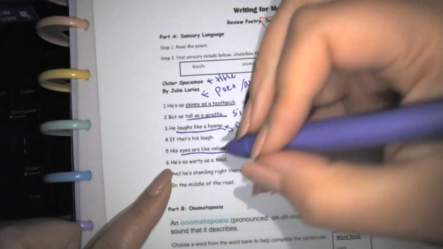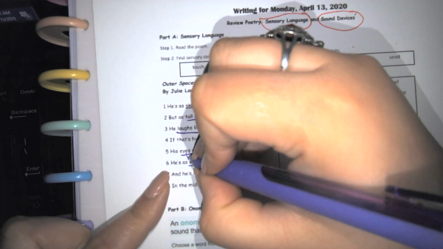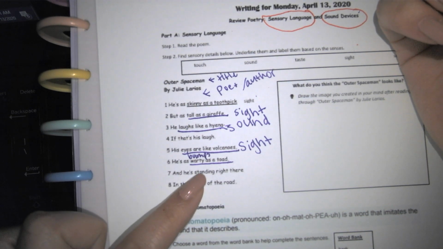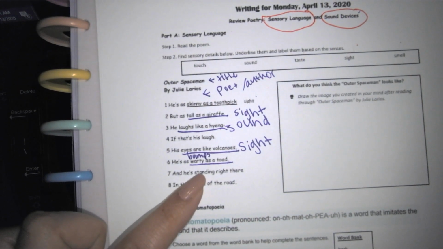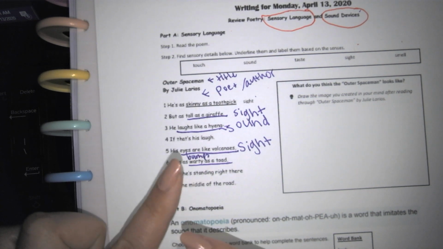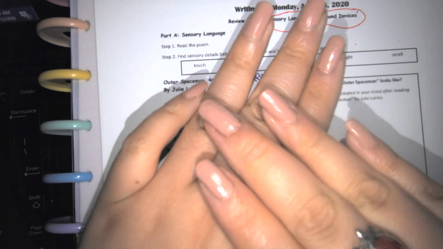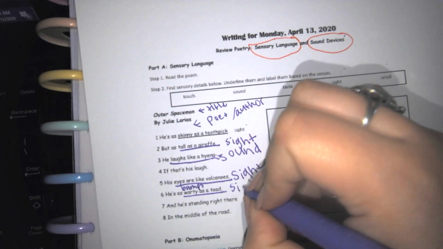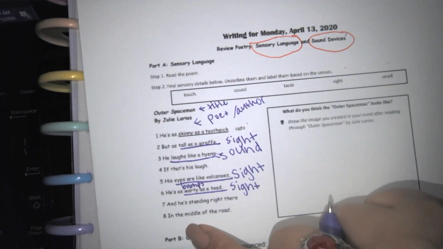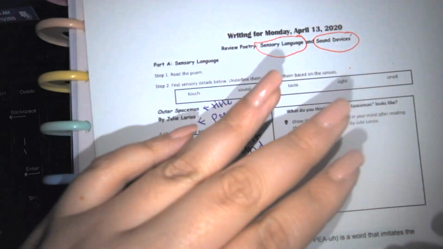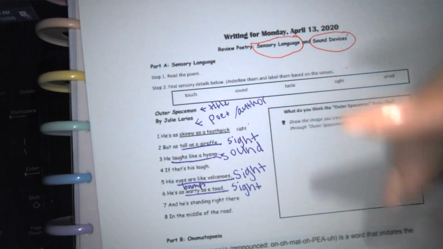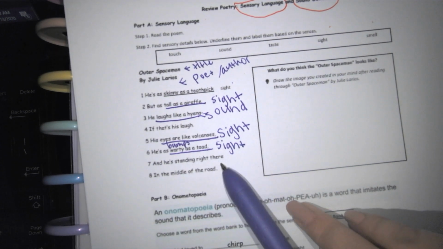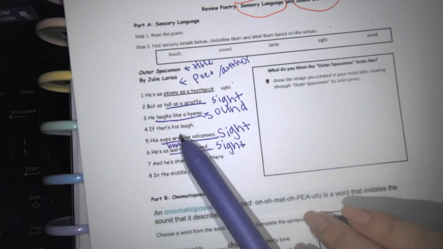Line 6, he's as warty as a toad. Warts are like bumps. So if they're describing the bumps on the spaceman's skin, are they touching the spaceman or are they looking at the bumps on his skin? They're looking at the bumps on his skin, so that would be sight. That one's a little tricky, because I don't think the author or the poet is going to the outer spaceman and petting him like that. I don't think that's what's happening. Line 7, and he's standing right there in the middle of the road.